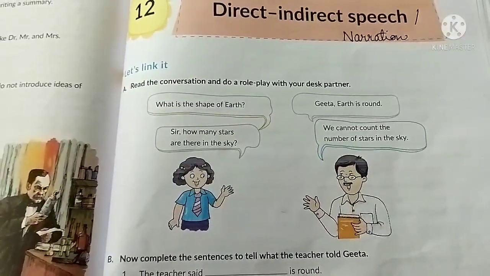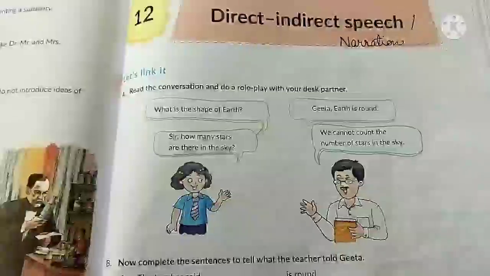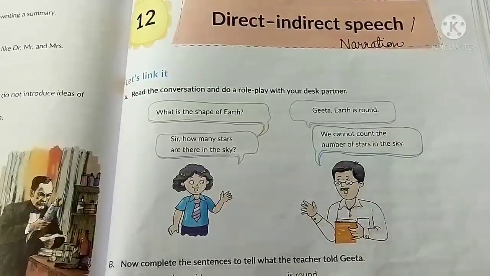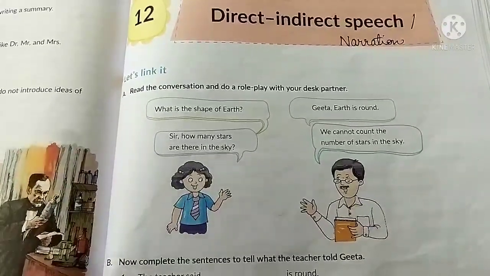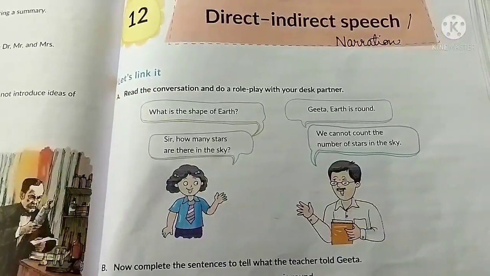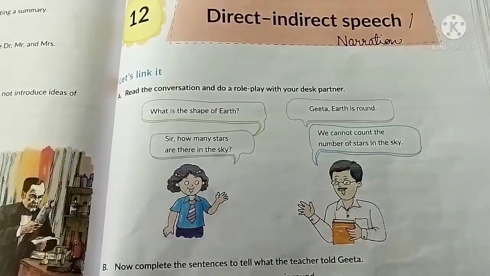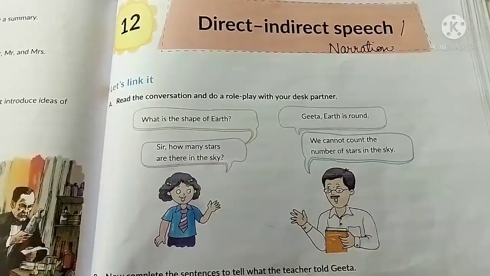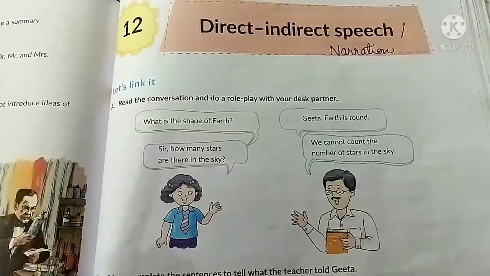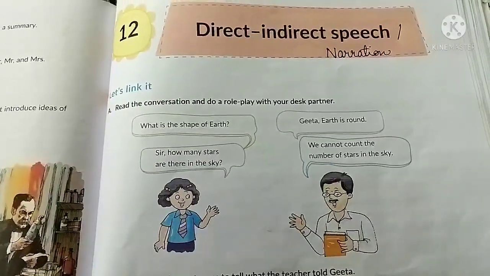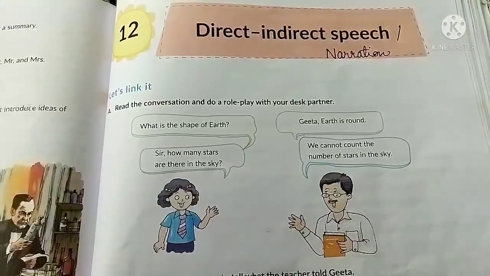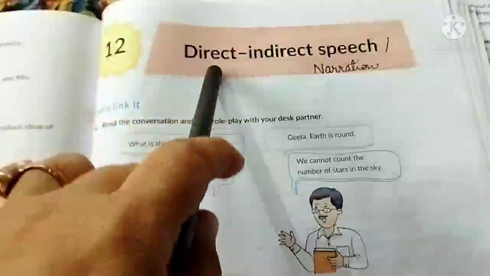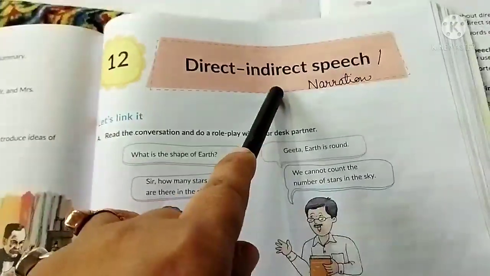So when we narrate something, when we are talking, conversing, telling a story, or telling something, that is a way of communication between two persons. In English grammar, the art of reporting the words of a speaker is called narration, or sometimes direct or indirect speech.